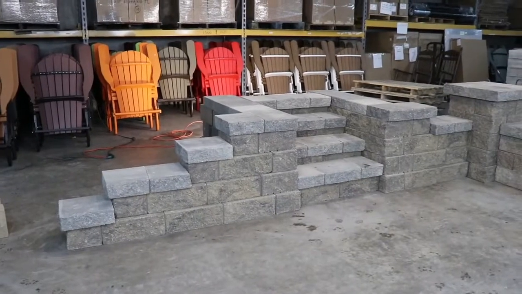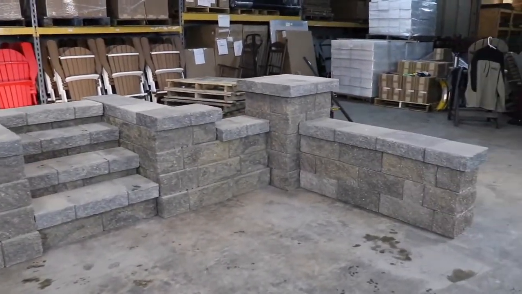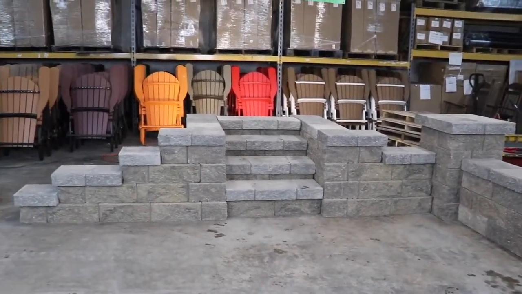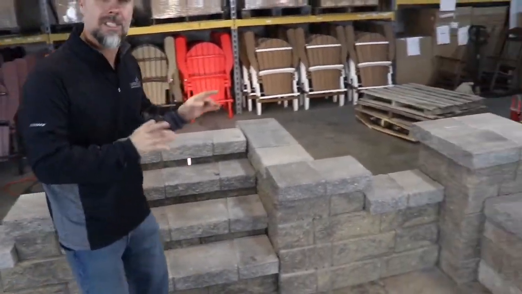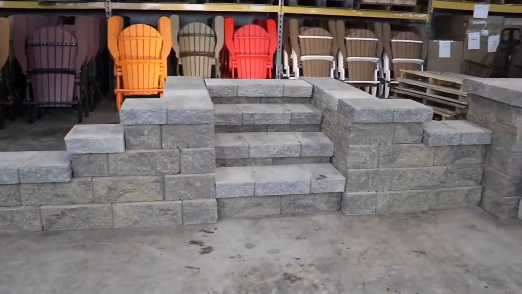And the reason I'm at VERSA-LOK is, guys, this is the one block that I do 90% of my projects with. I've probably installed at least 500,000, maybe even 1,000,000 square feet of retaining walls. And this is the block I use over and over again because it's the one block that does it all. Everything you see here today has been done with the same block.